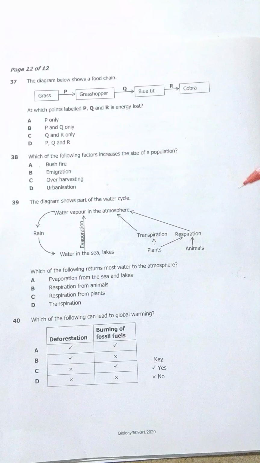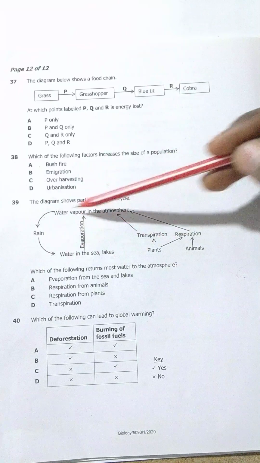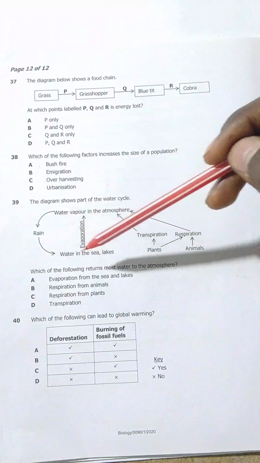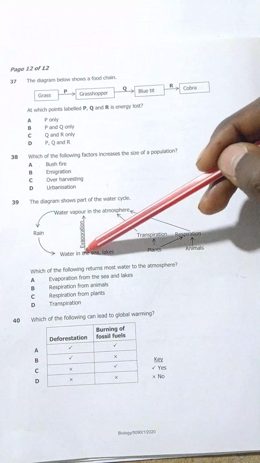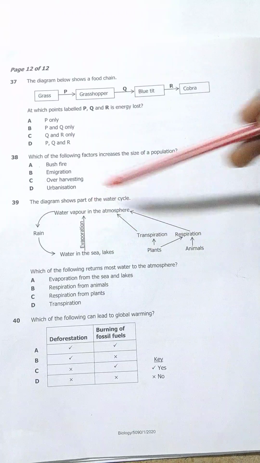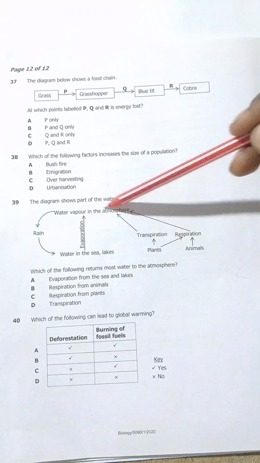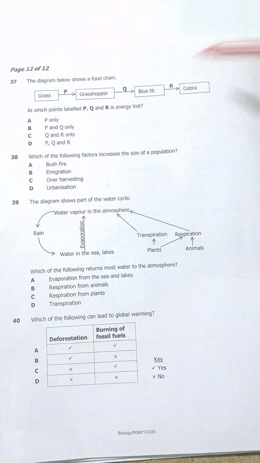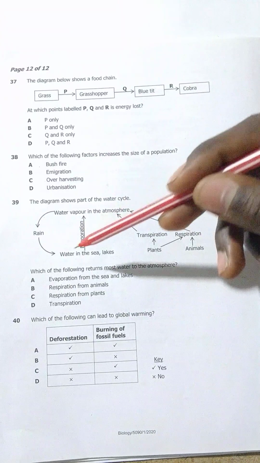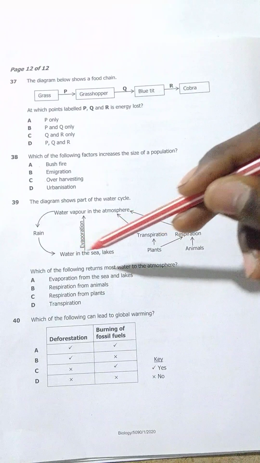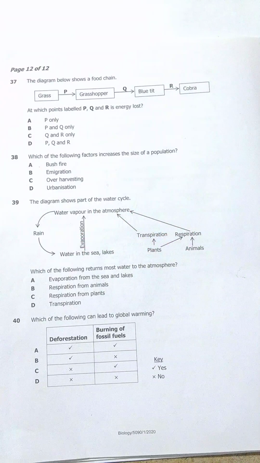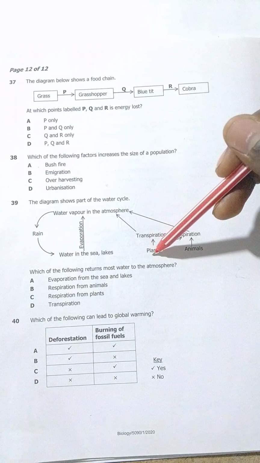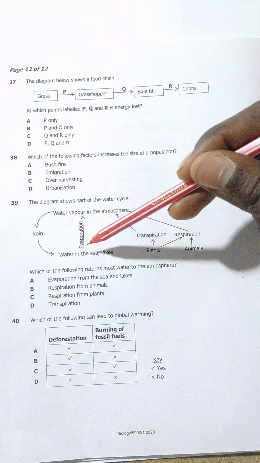So the diagram below shows part of the water cycle. When we look at the diagram, we have water vapor in the atmosphere, rain comes down, water in sea and lakes, then there is evaporation, water going back, then there is also transpiration, then water going back. There's also respiration, water going back into the atmosphere. So which of the following returns most water into the atmosphere? So transpiration is only coming from the plants in form of water vapor. Then water in sea and lakes.